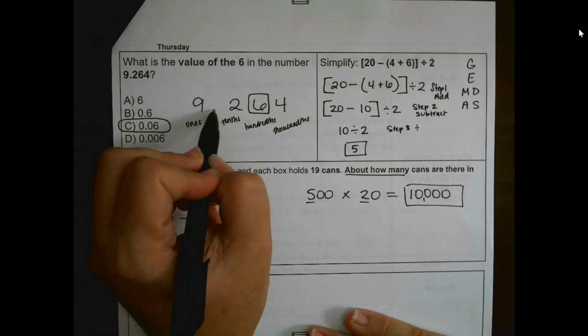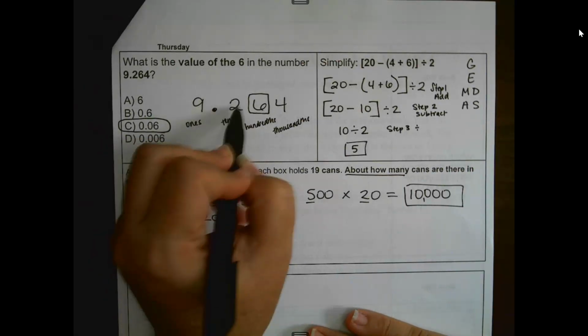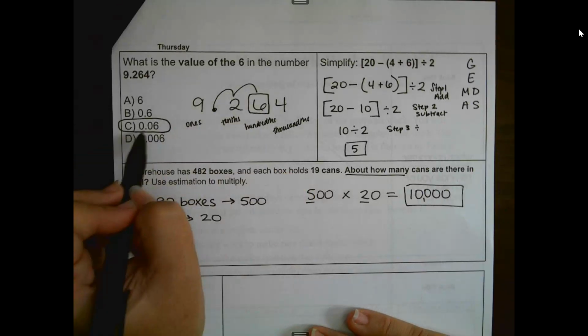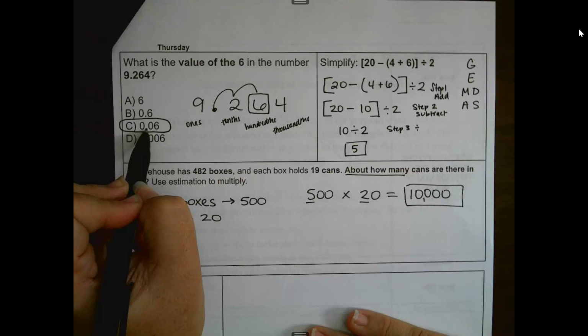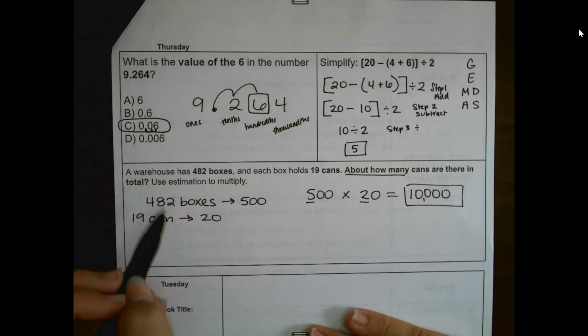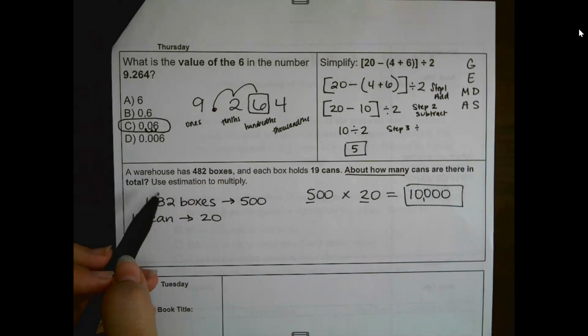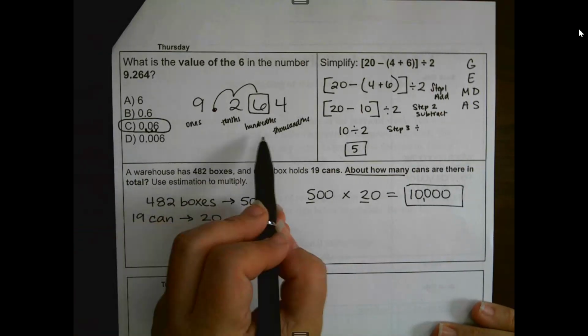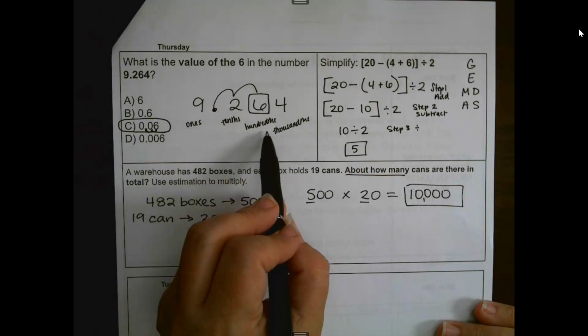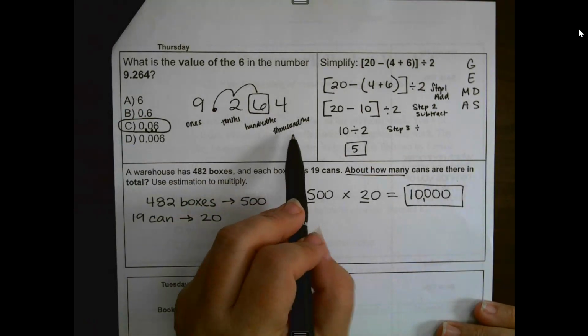I can also take my decimal and count how many spots over. So this is 1, 2 spots over. Put my pencil on the decimal and go 1, 2 spots over. So I should find that 6, 2 spots over to the right. So again, this is my ones, my tenths, my hundredths, and my thousandths.